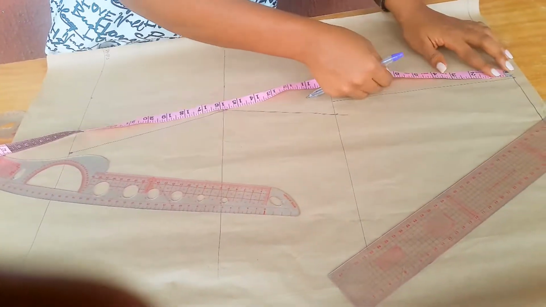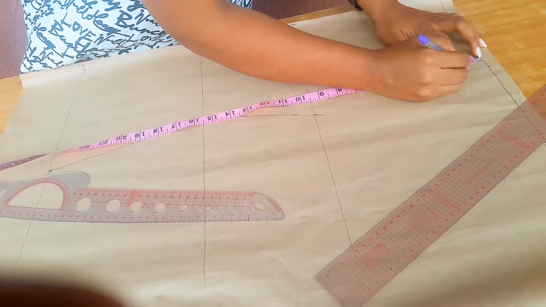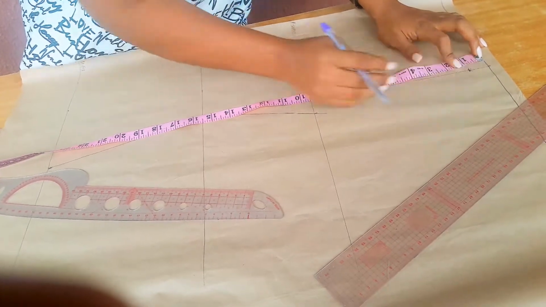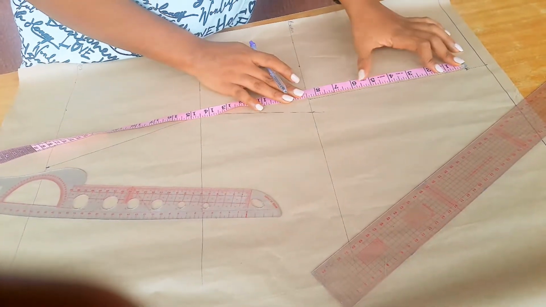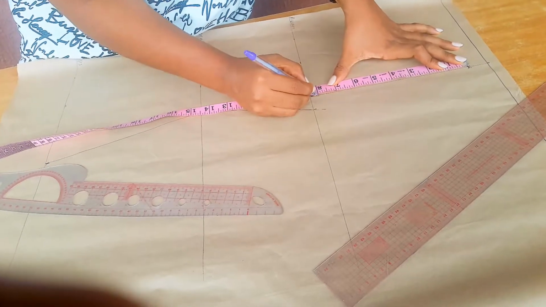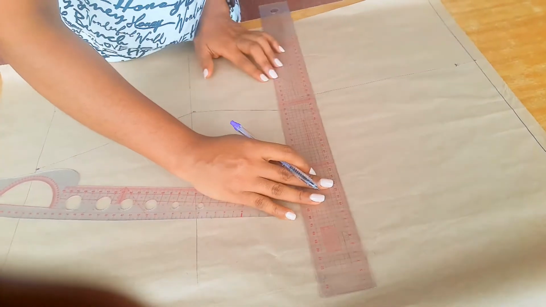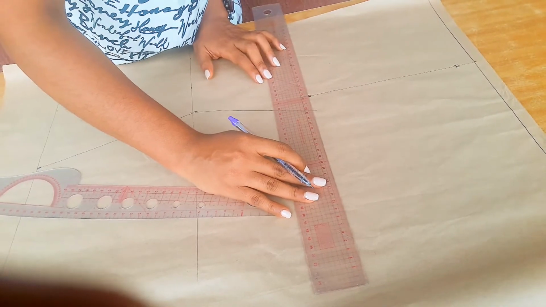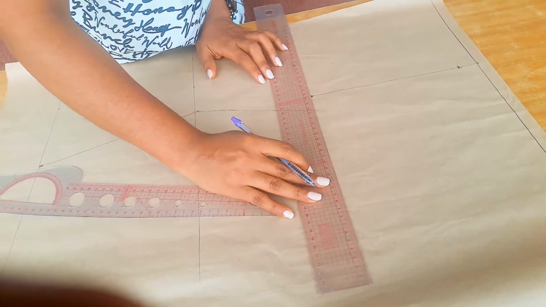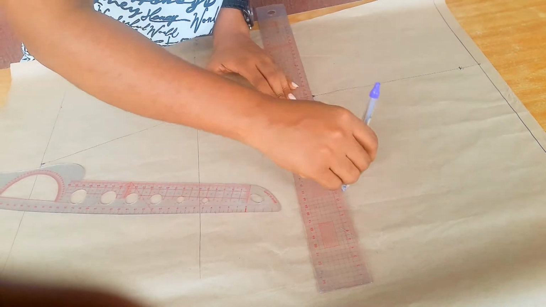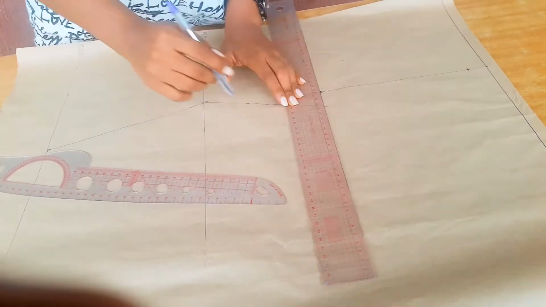On the shoulder line, you need to drop by 1 inch. That's to enable you get the shoulder slant because the shoulder is not straight. And then I'm marking my armhole point. That's my armhole divided by 2. I'm drawing out the line, and that line automatically becomes a chest line.